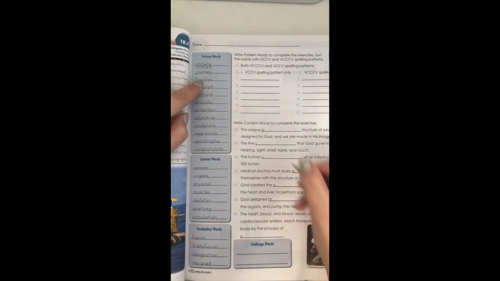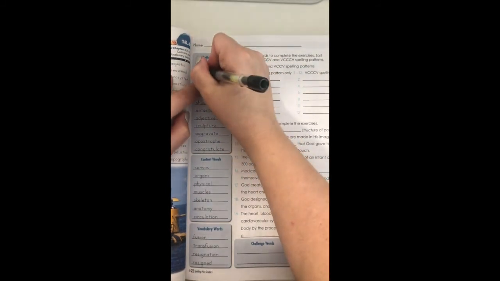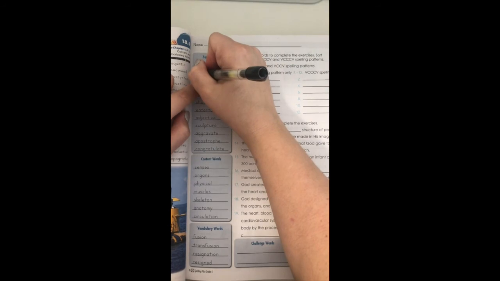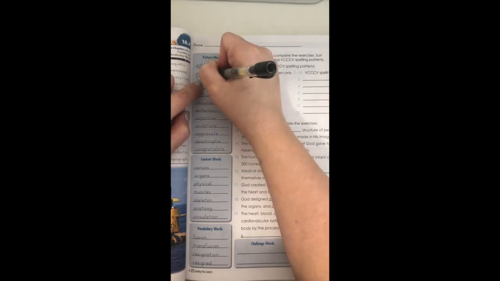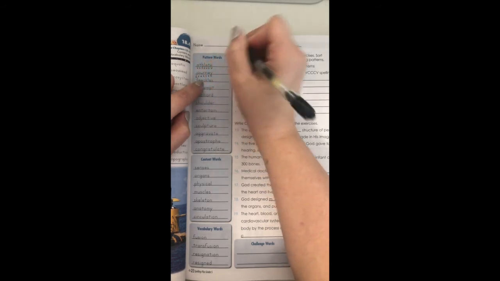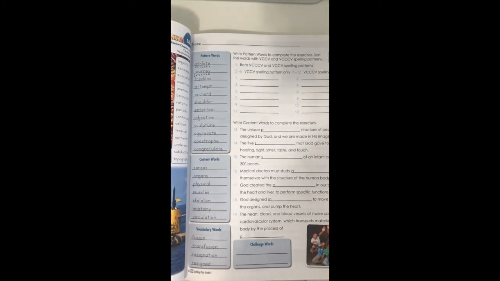So I'm going to do this, you're going to do it for all of them. I'm going to do it for a couple of them to show you. So here, journey. Well, J is a consonant. And then we have a vowel here for O, vowel for U, consonant, consonant, vowel, consonant. So once you're done identifying each letter for these words, you're going to notice some patterns.